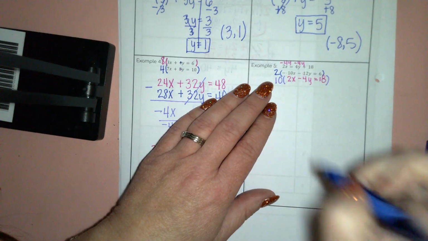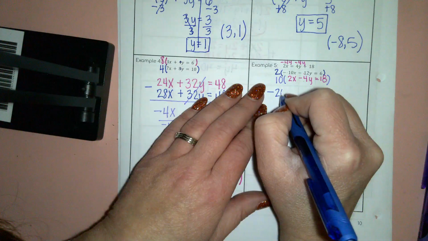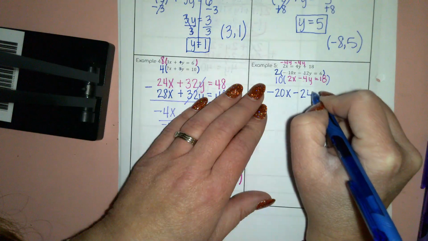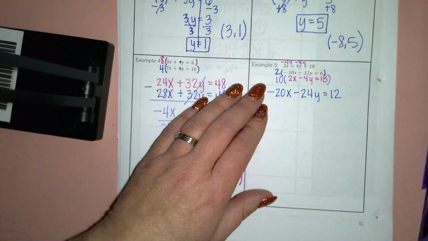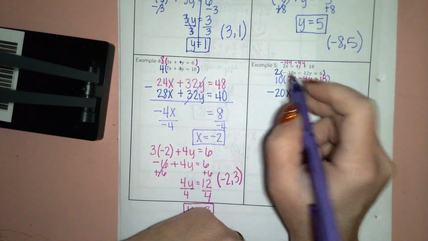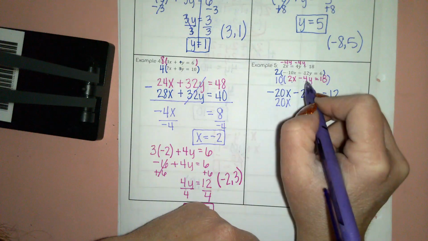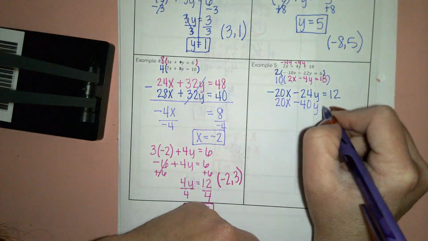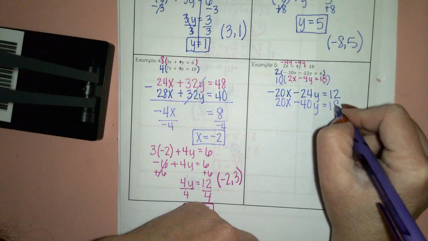So the top equation, 2 times negative 10x is negative 20x. Minus 24y equals 12. And then the bottom equation, we've got 10 times 2 is 20x. 10 times negative 4 is negative 40y equals 10 times 18 is 180.